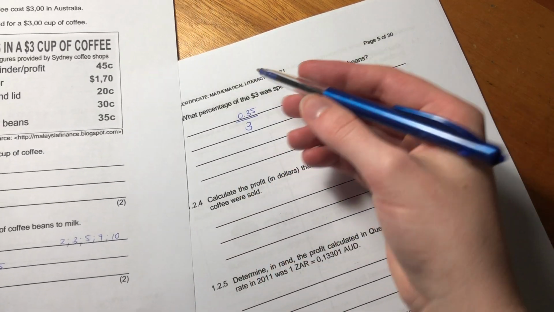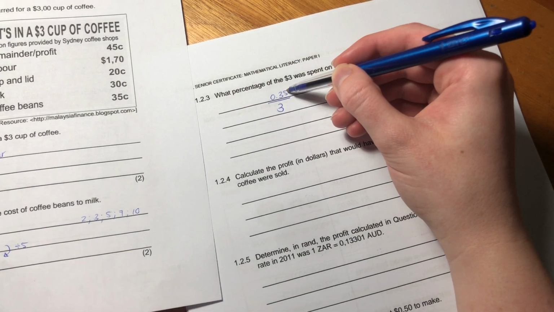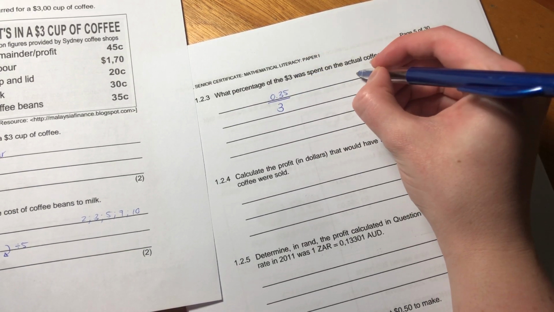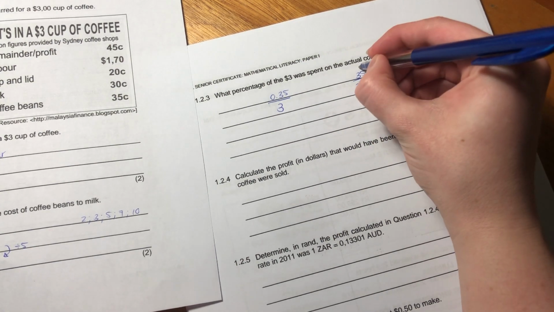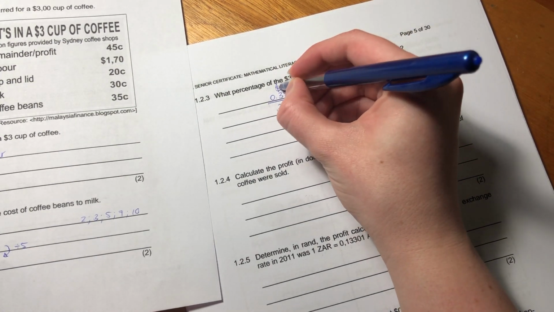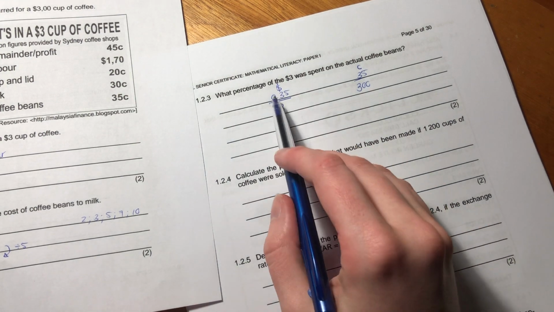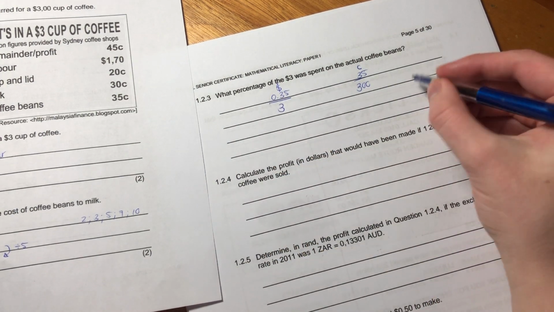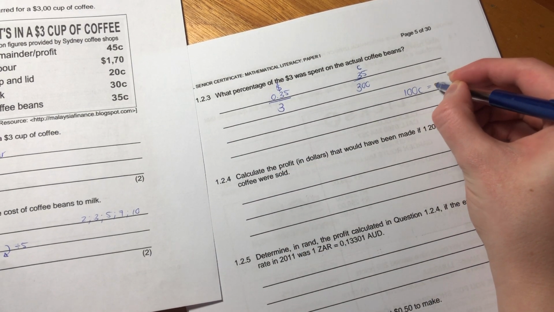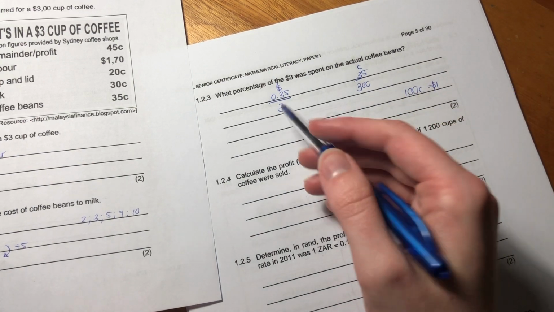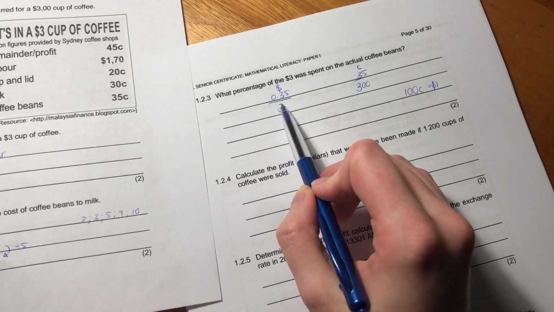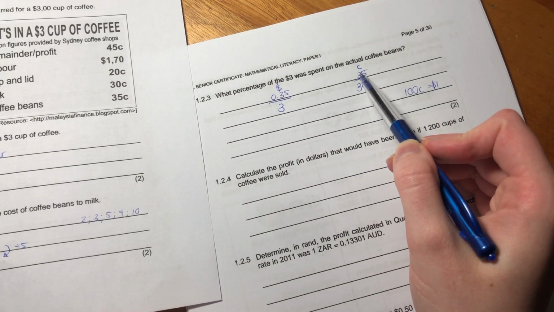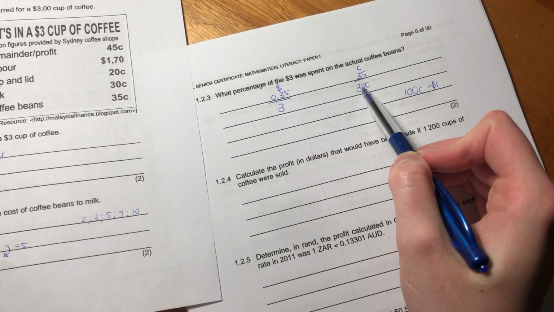So either you need to put your fraction in terms of dollars or cents. You can either say 35 over 300, which is in cents, or you can put it in dollars, where 0.35, because we know that 100 cents equals $1. So here I've said 0.35, because that's now in dollars, over 3. Or you can say 35 cents over 300 cents.